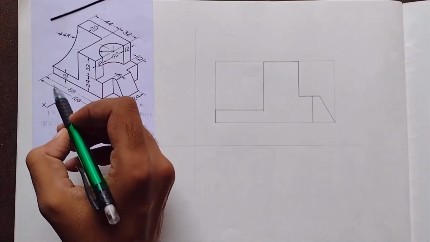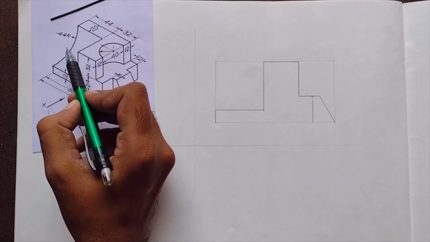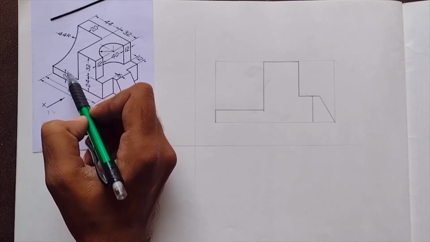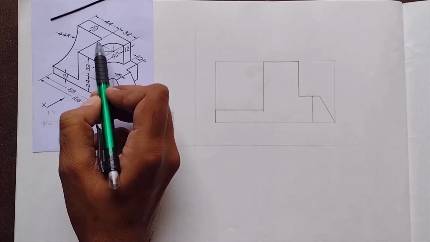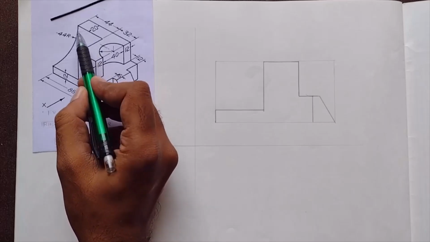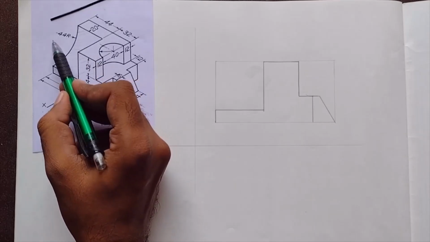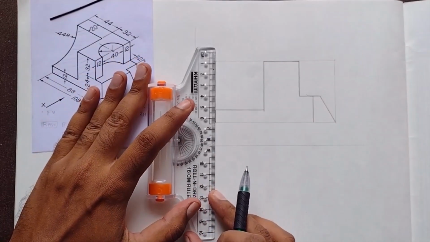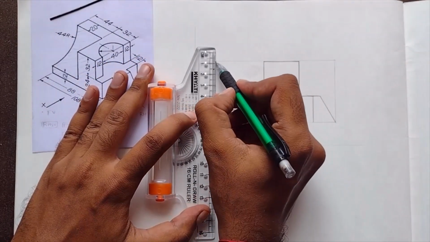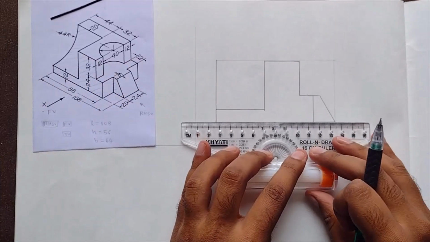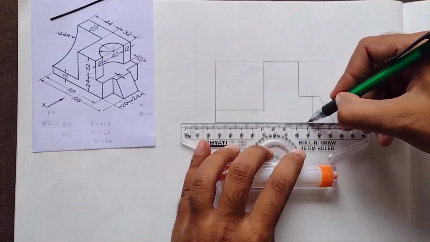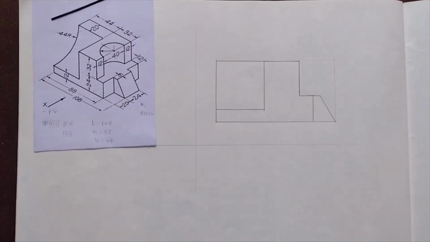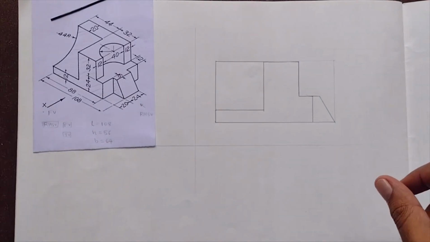Still this curved part is remaining. So it would be represented as a rectangle only. So rectangle of 44 by 44. So this is my 44 and this vertical radius is also 44. So rectangle would be 44 by 44. So we have to make this edge as a curve. Now this is the complete boundary of the object.